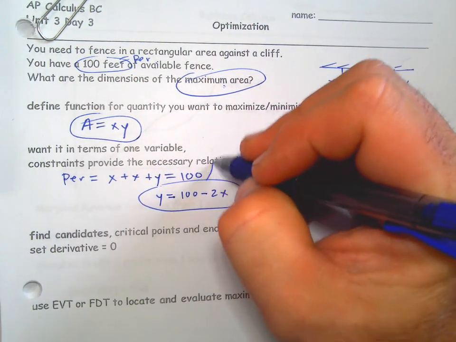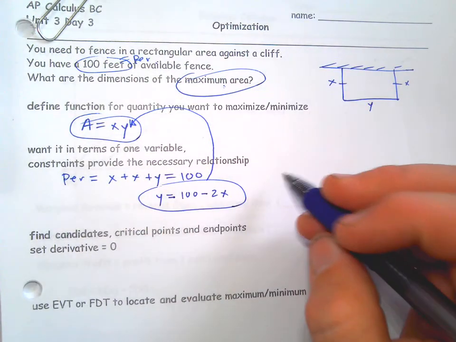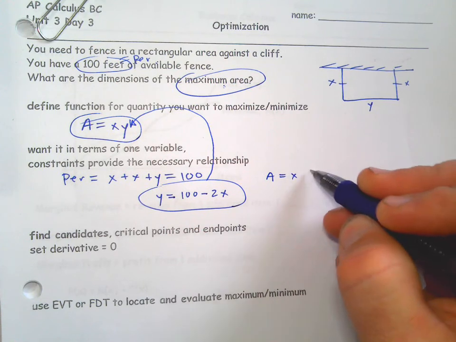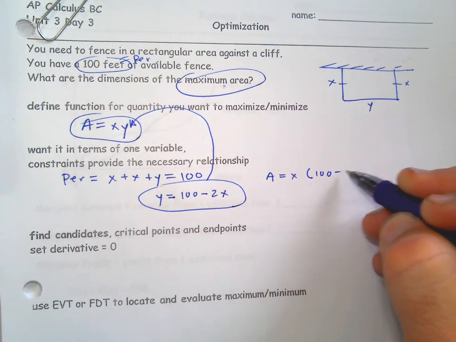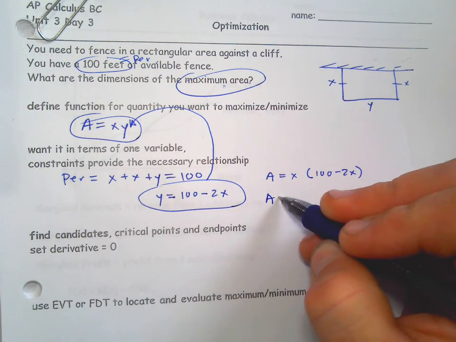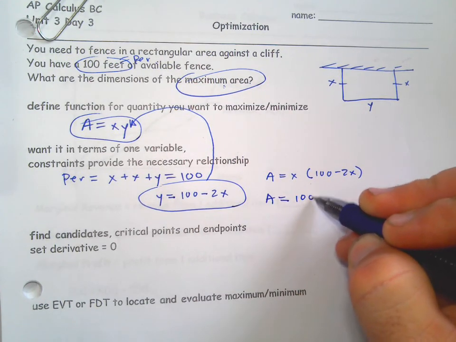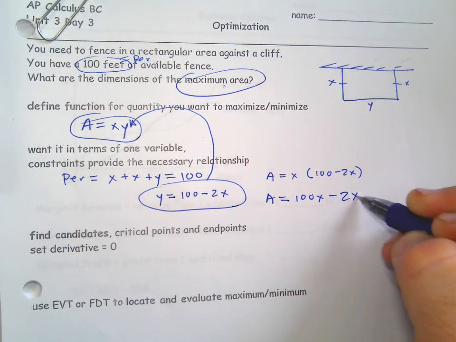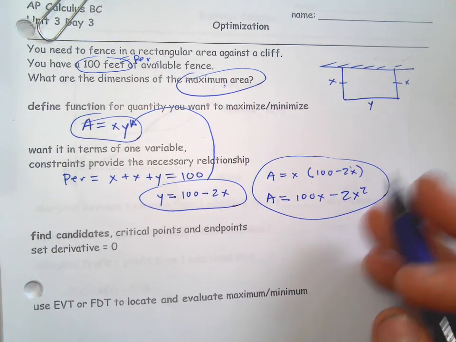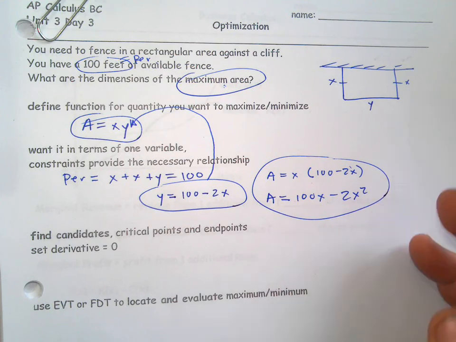And so then we're going to replace one of them in terms of the other. So our new equation is x times (100 minus 2x), which I actually like to use. But I do want to distribute it also because that's helpful for a different step. So I'm going to use both of these. So we have our function for the thing we're trying to maximize in terms of one variable.